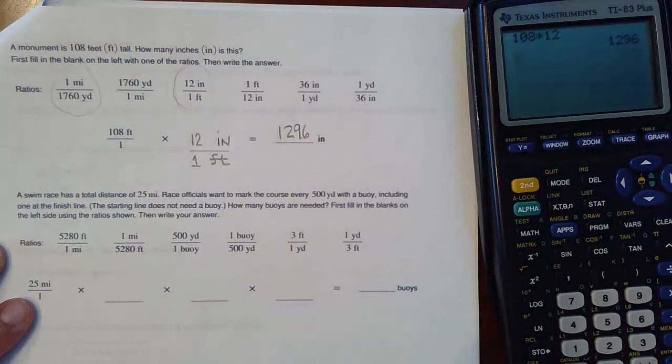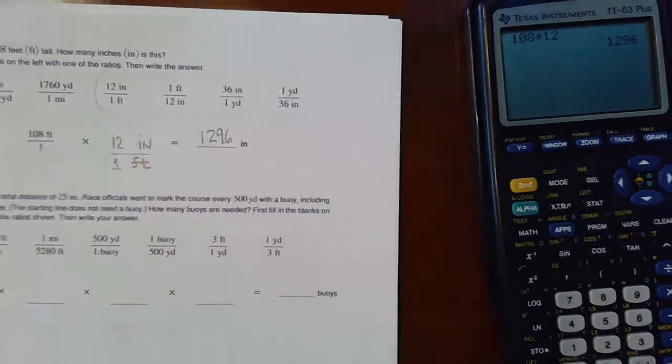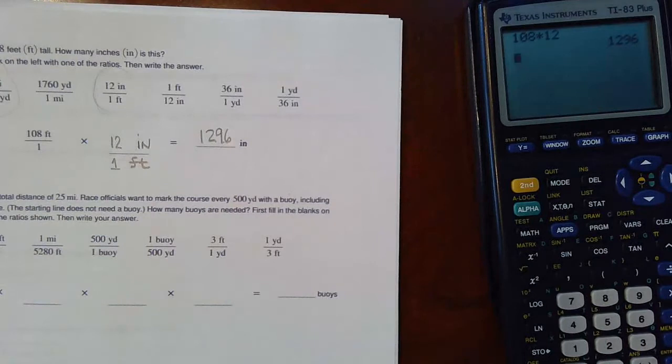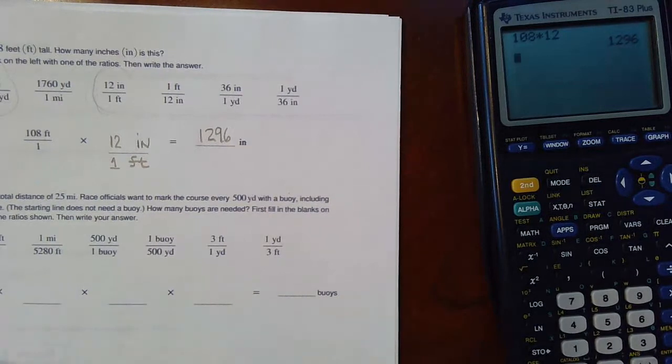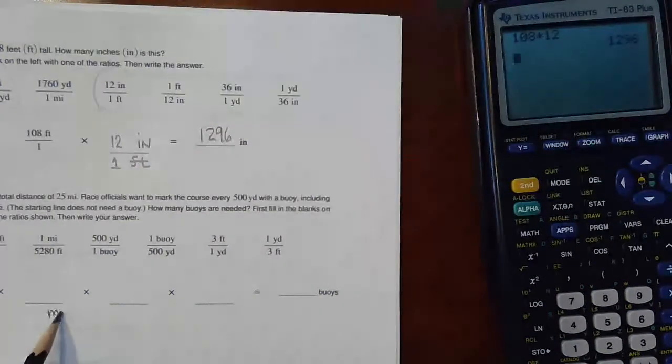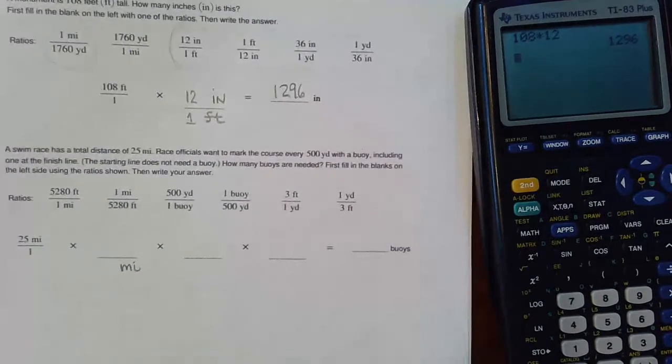Okay, last problem. Now this is going to be several steps. That's why all these blank spots are here. It says a swim race has a total distance of 25 miles. Okay, so they're starting you with the 25 miles. There's no unit down here because this is just the number that it's starting with. But again, if this is miles, this has to be miles, or else there's no way to move forward. Unless you're getting rid of the unit that they've started with, there's no way to make progress and move forward in the problem.